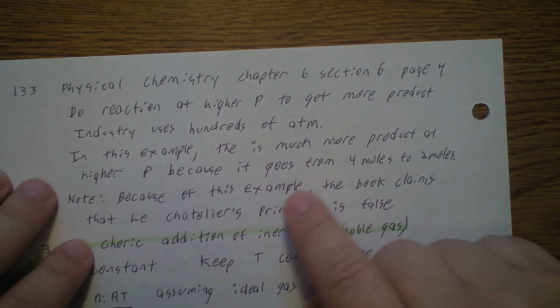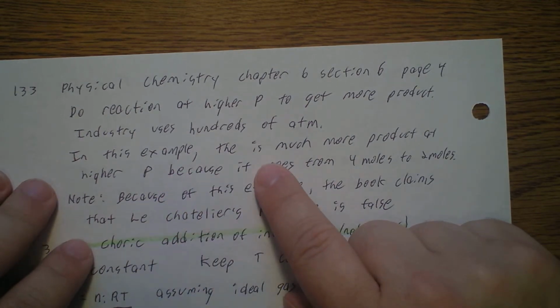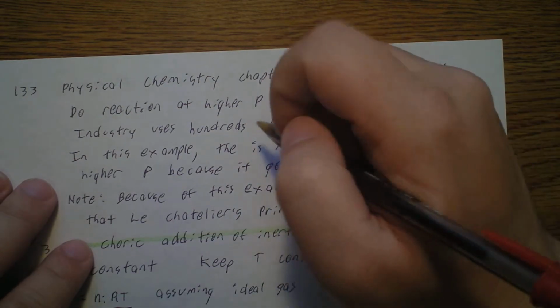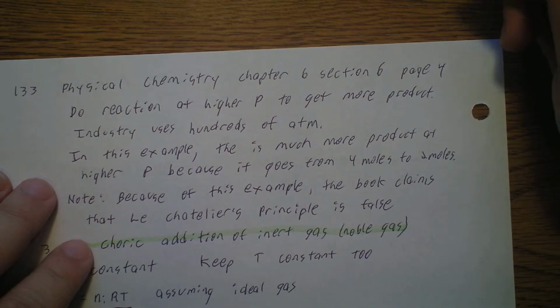Now in this example, the, what the heck? Can't read this. There, oh.